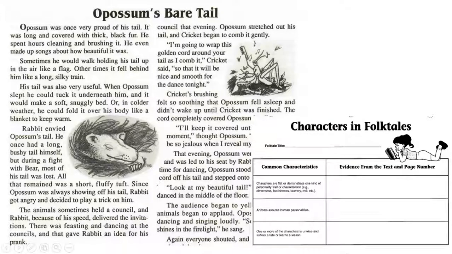So, you're going to get into your groups and discuss your reads today. Everyone's got a folk tale, and you are going to complete your characters in folk tales and find the character traits that your characters show. Be sure to provide evidence. Have great discussions today, guys.